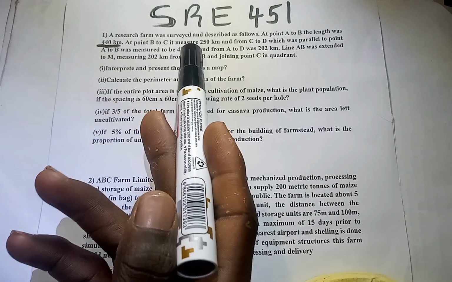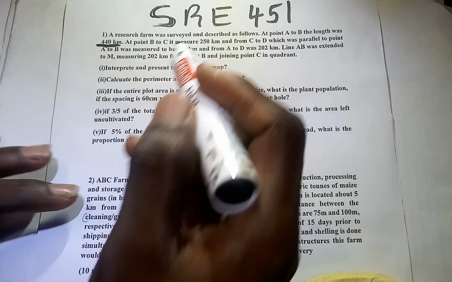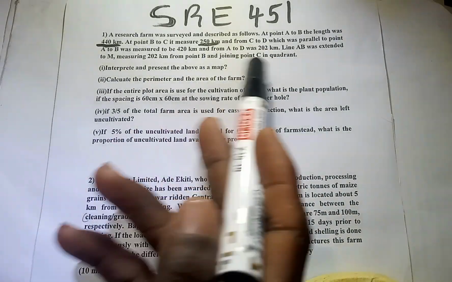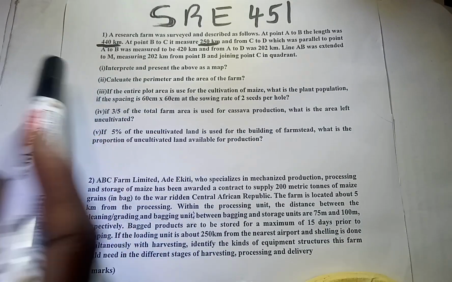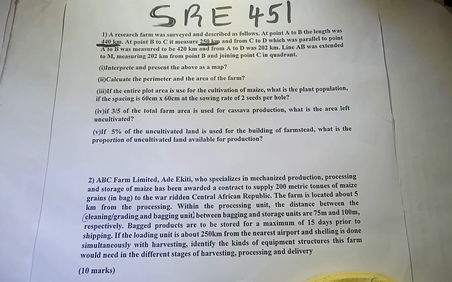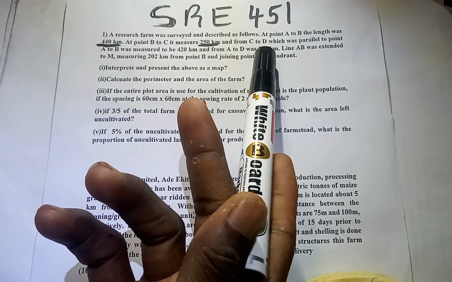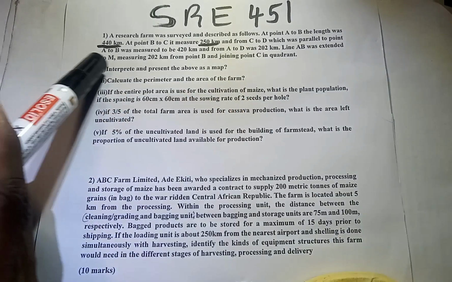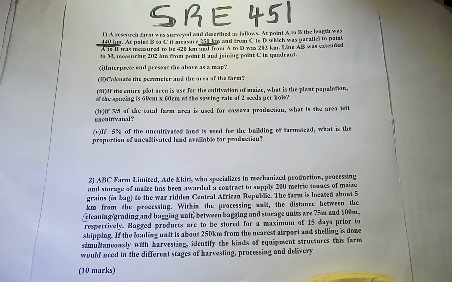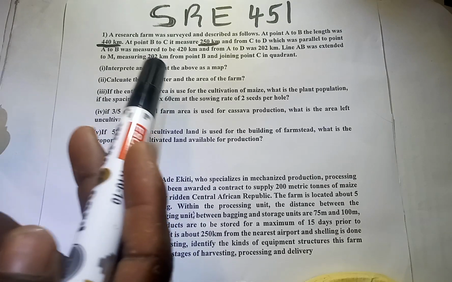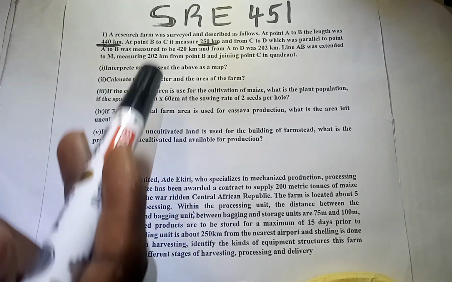And at point B to C, it measures 250 kilometers. I have another parameter, 250 kilometers. Then from point C to D, which was parallel to point A to B, don't forget what I called a parallel line the other time when I was solving one of the questions on this course. Parallel lines are lines that are drawn that can never meet. They proceed in the same direction. They can never meet. To point B, it was measured to be 420 kilometers, and from point A to D was 202 kilometers. Line AB was extended, measuring 202 kilometers from point B and joining point C in a quadrant form.